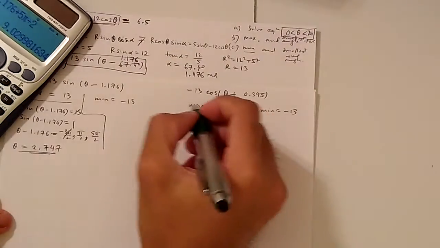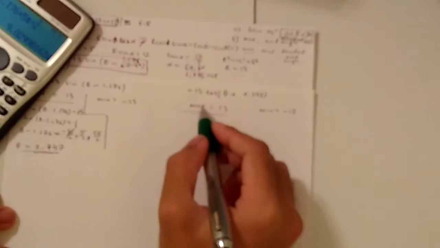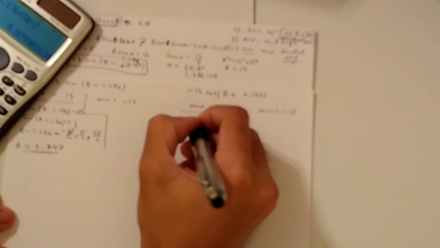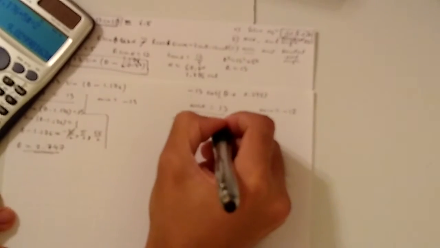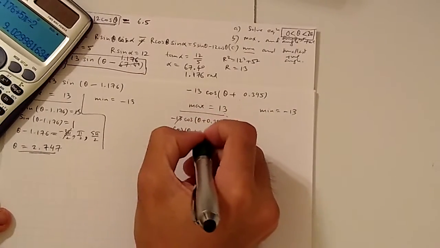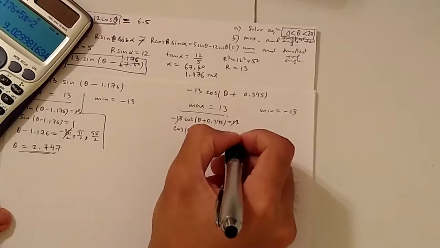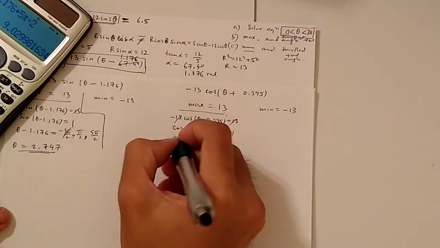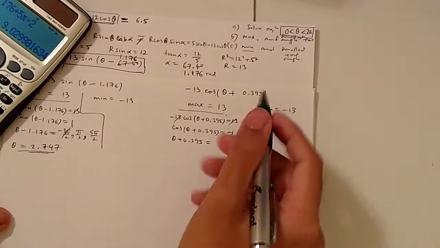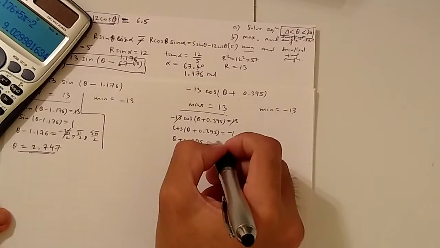Now let's do the same thing for this one over here. Maximum is 13. This takes place when minus 13 cos of theta plus 0.395 is equal to 13, and that is equal to when cos of theta plus 0.395 is equal to minus 1, and that takes place when theta plus 0.395 is equal to, again, pi by 2.